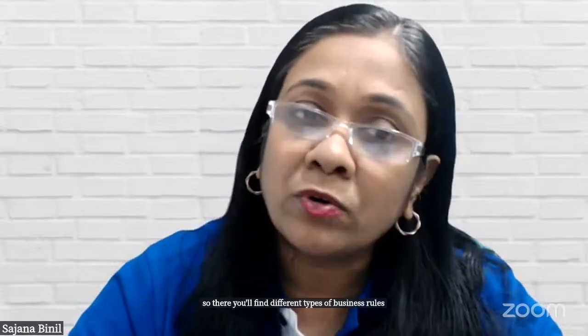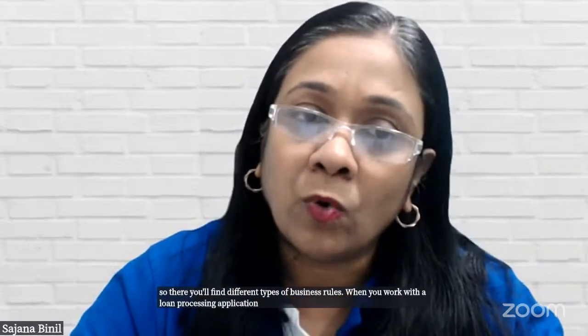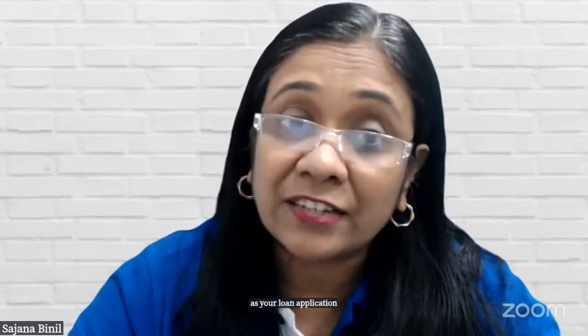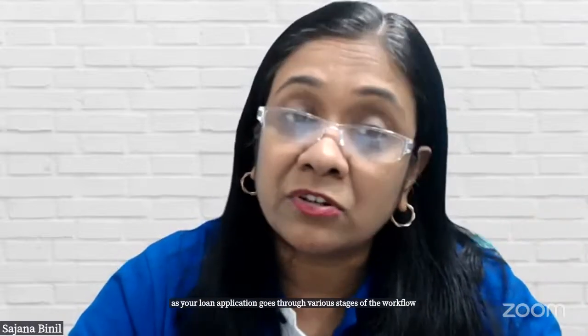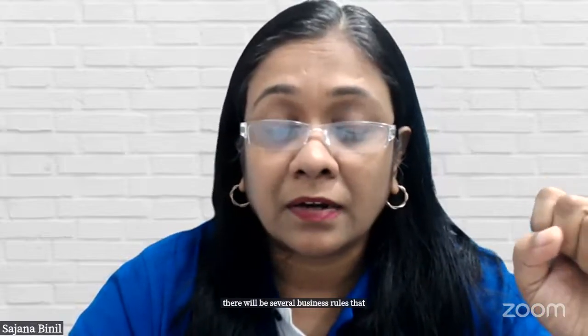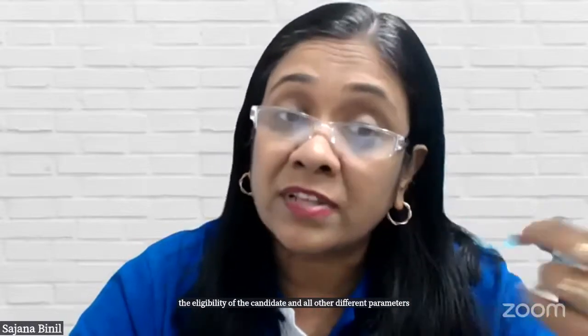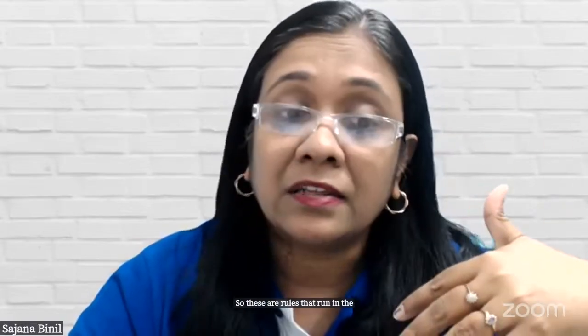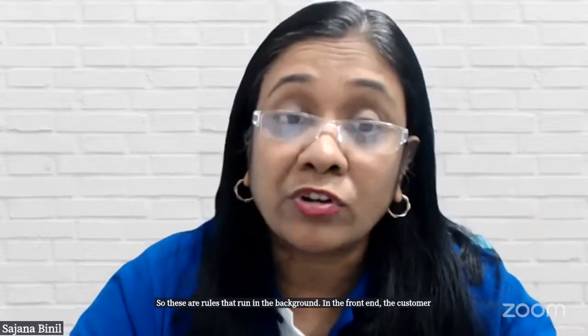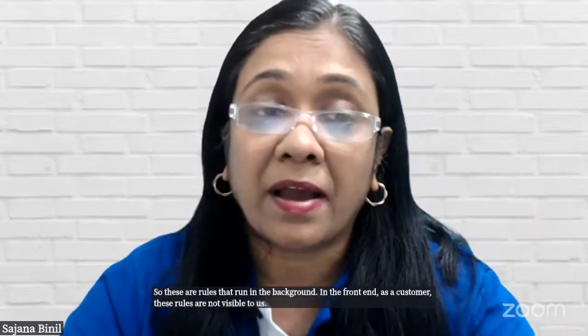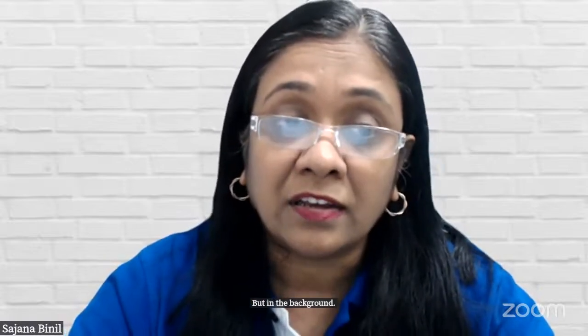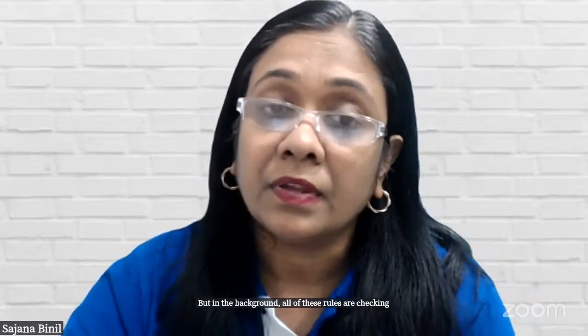So there you'll find different types of business rules. When you work with a loan processing application, as your loan application goes through various stages of the workflow, there will be several business rules that will check the eligibility of the candidate and all other different parameters. So these are rules that run in the background. In the front end, as a customer, these rules are not visible to us, but in the background, all of these rules are checking whether the customer is performing the correct action or not.